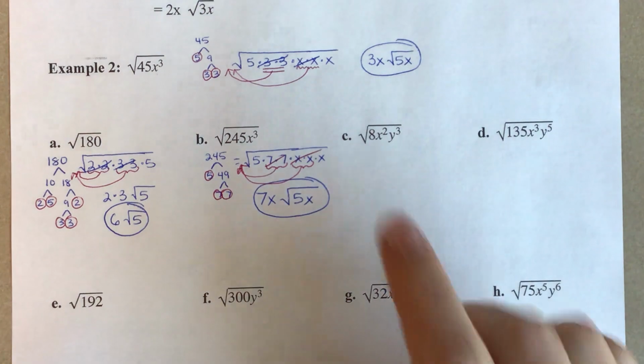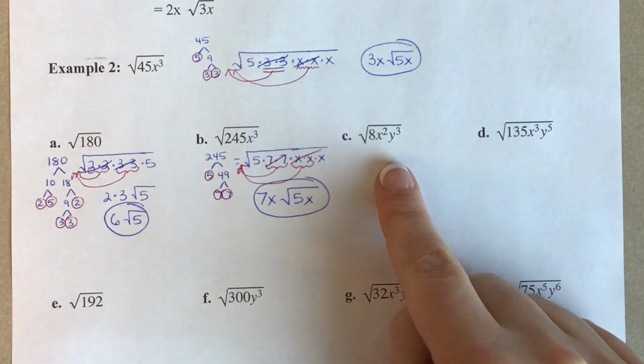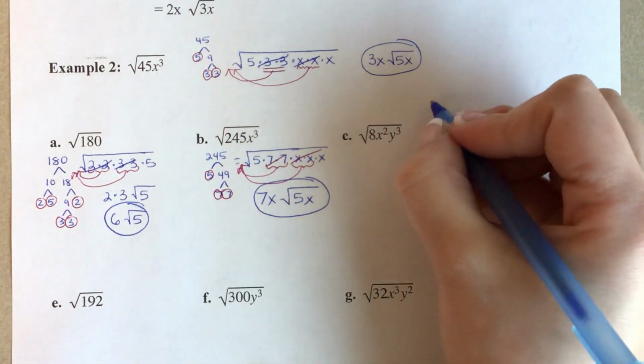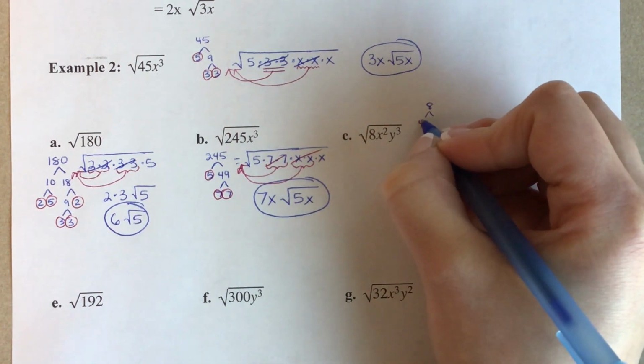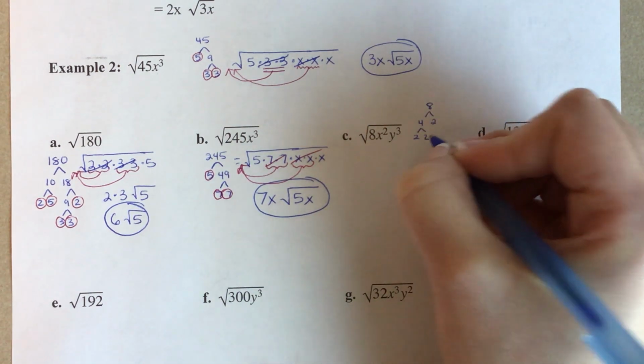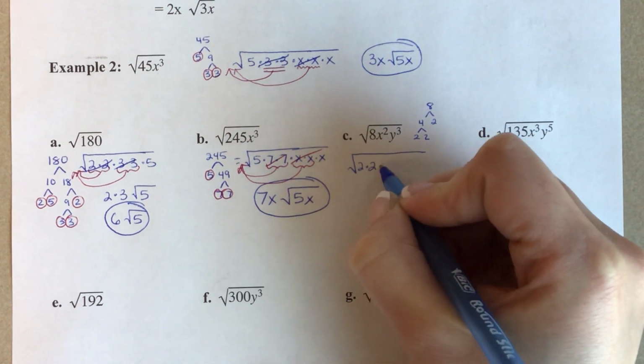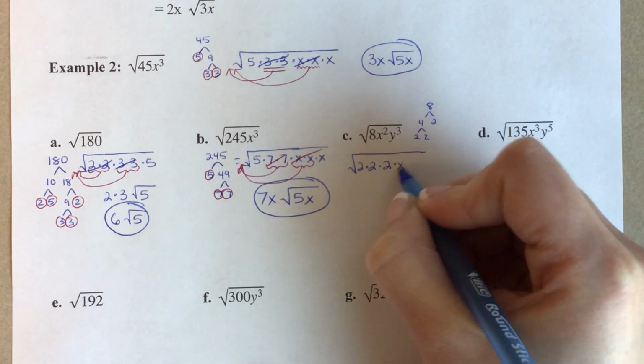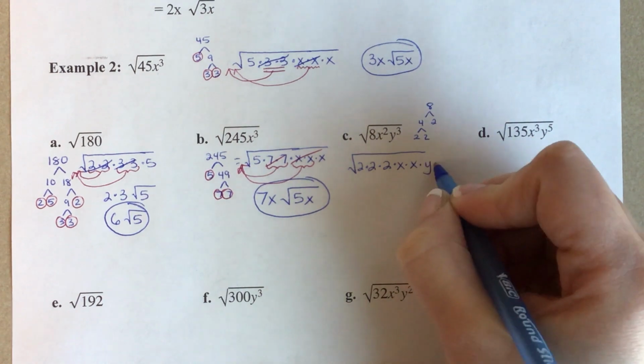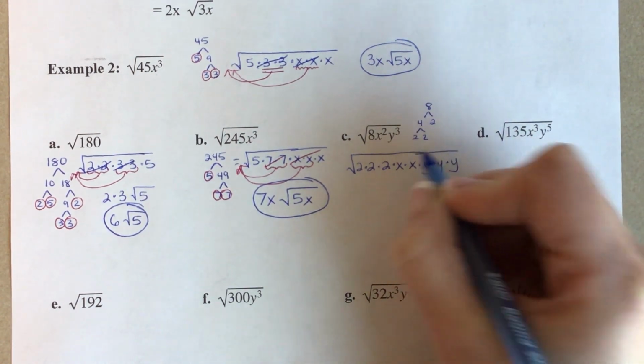We are moving right along. In our next example, I have 8x squared y cubed. Well, 8 is going to break down into 4 and 2 and then 2 and 2. So this is going to be rewritten as 2 times 2 times 2 times x times x times y times y times y.